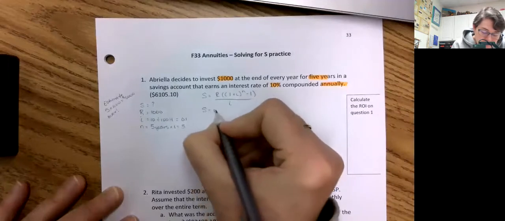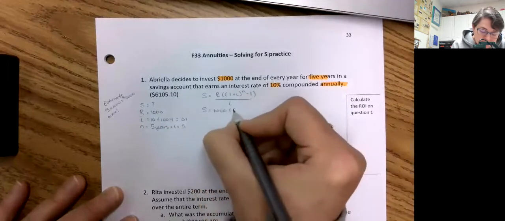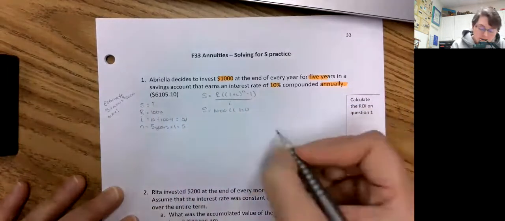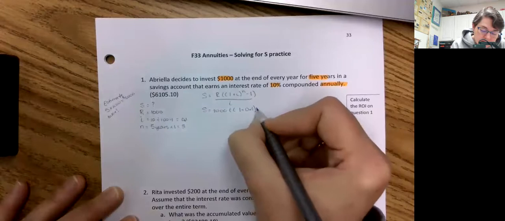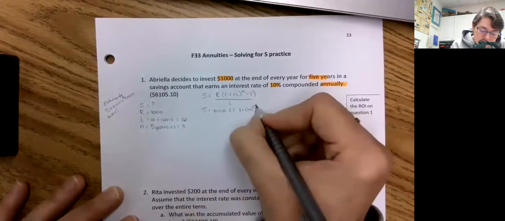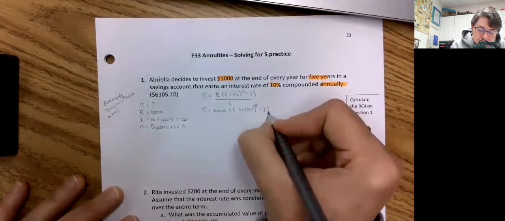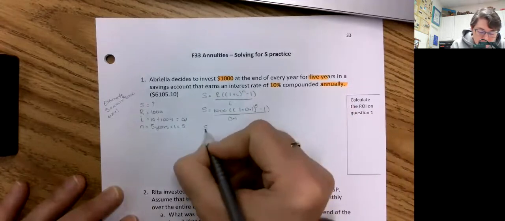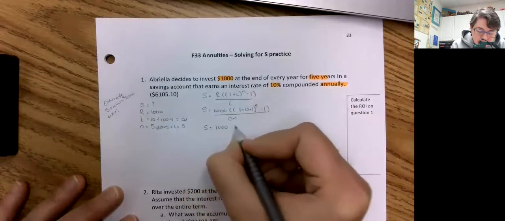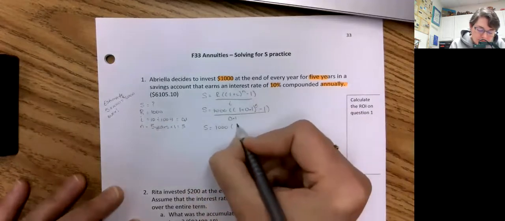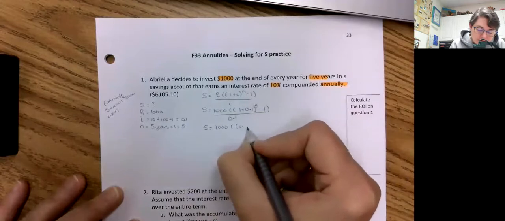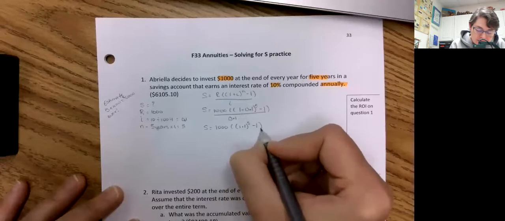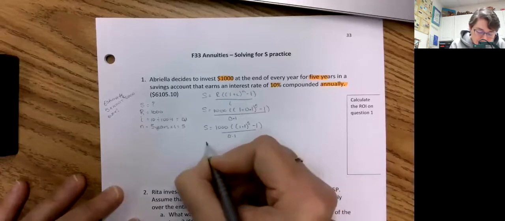S is $1,000 times 1 plus 0.1, oops, lost my decimal there, to the n, so that's 5, minus 1, over 0.1. S is equal to 1,000 times 1.1 to the 5th minus 1, over 0.1.